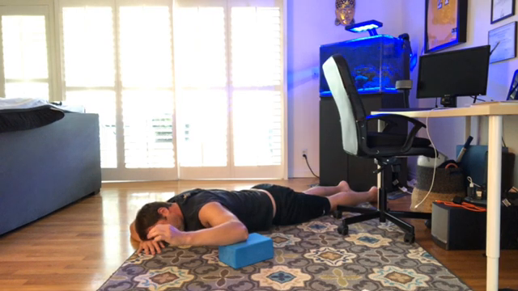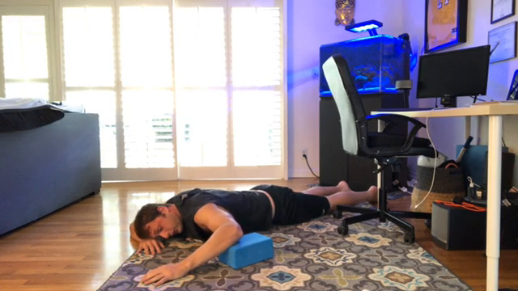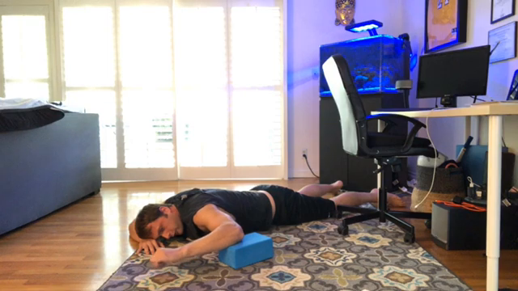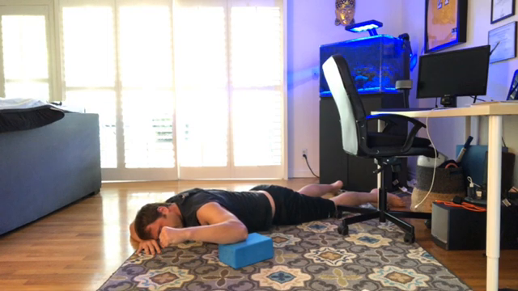And one more time, we're going to push down. Squeeze your elbow down into the block or the floor. Push the whole thing, everything down into the floor. 1. Keep pushing as you breathe in. And last one, lift it up, pivot from the elbow for 3, 2, 1.